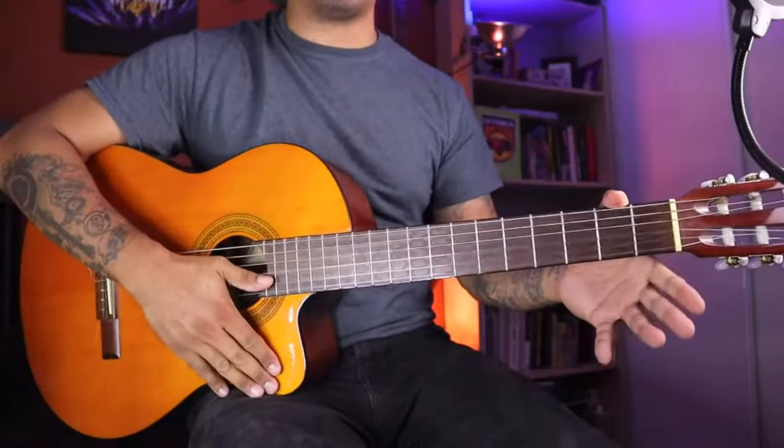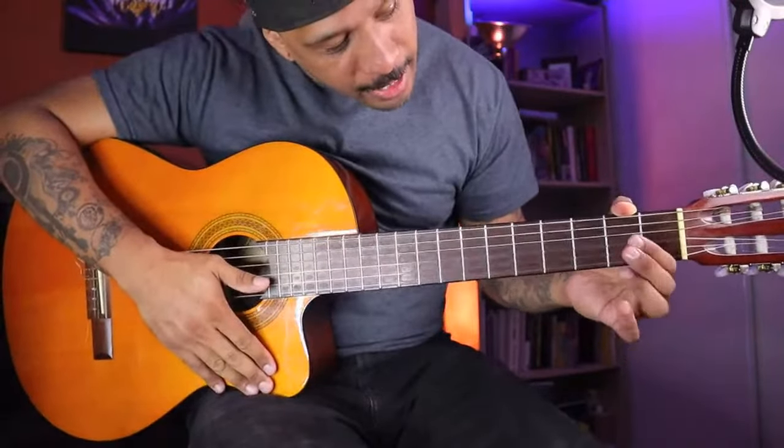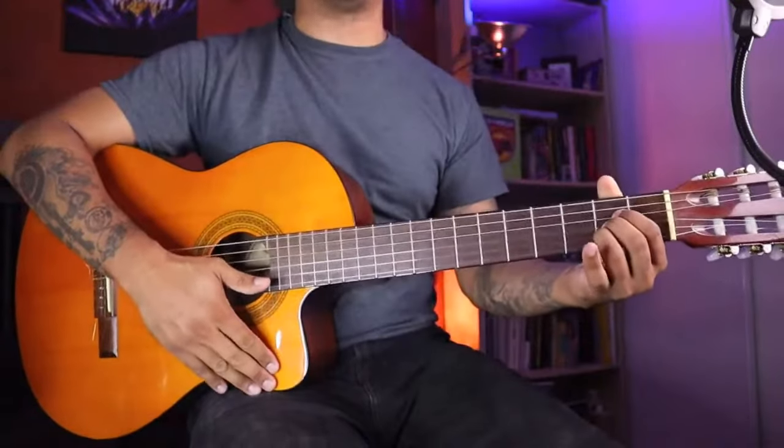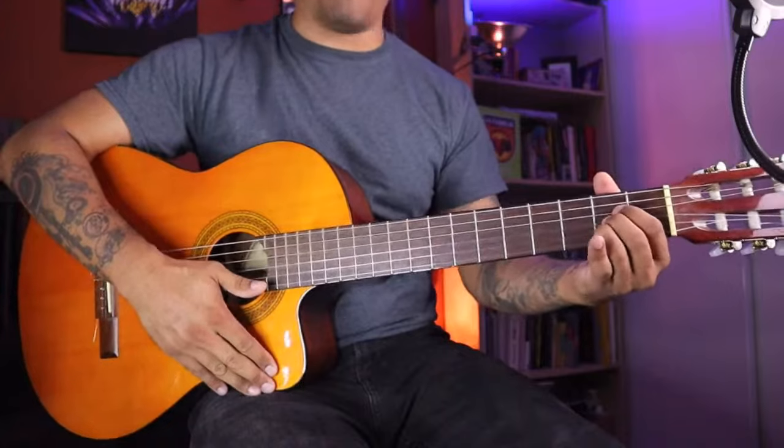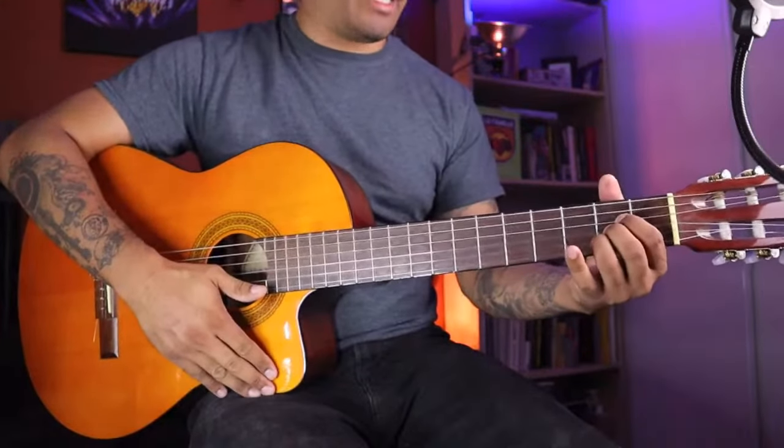If you need to look at the fretboard, I'd rather you stick out your neck and do it this way, because then your fingers are already starting to memorize their position, and muscle memory again is important here.